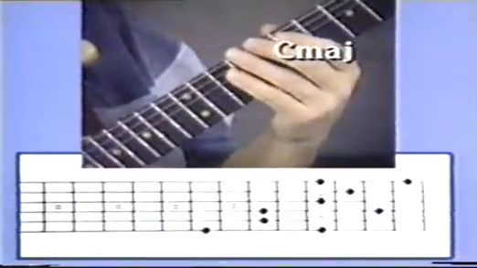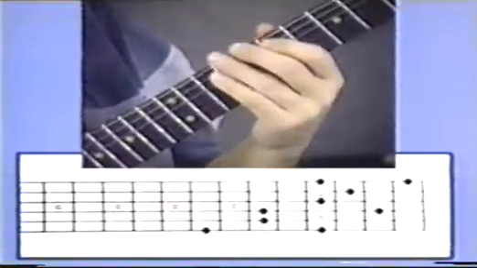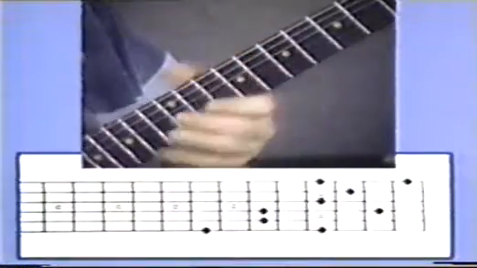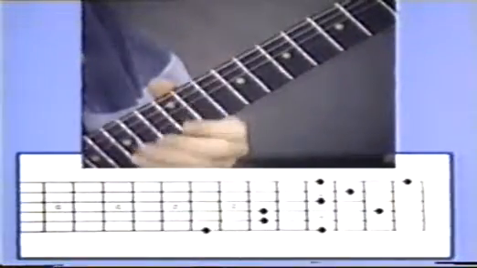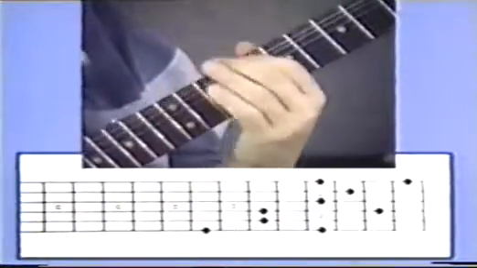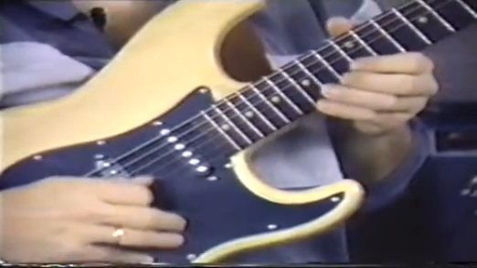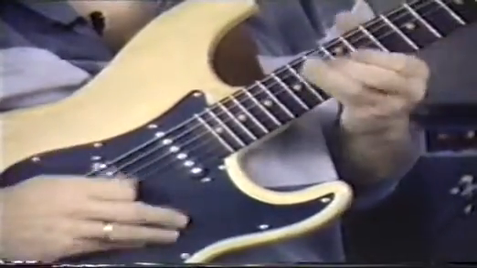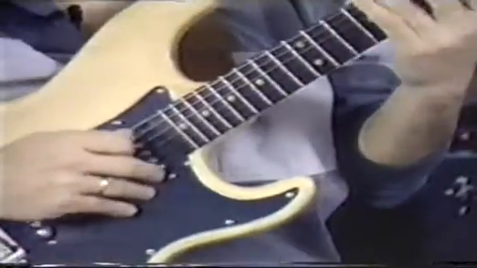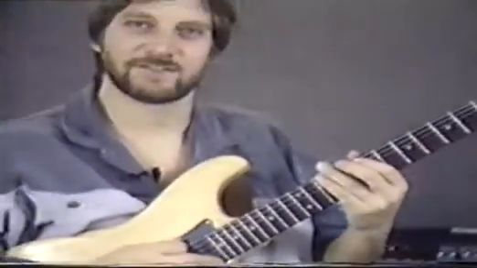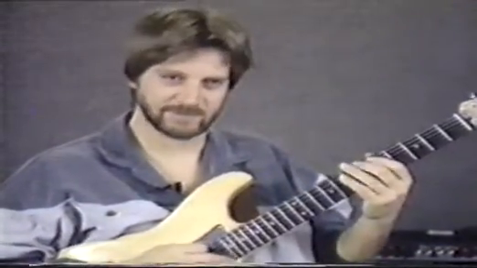Major arpeggios. 1, 3, 5, 1, 3, 5, 1. That's a C major arpeggio. Some of you sweep pickers might be able to sweep it. Pretty much alternate picking all the notes in this arpeggio. So the two arpeggios are the same one, it's just two locations of it. A C major arpeggio and a B flat major arpeggio.